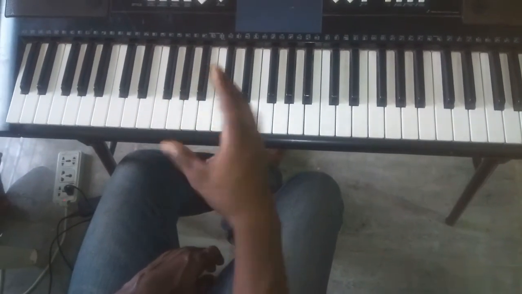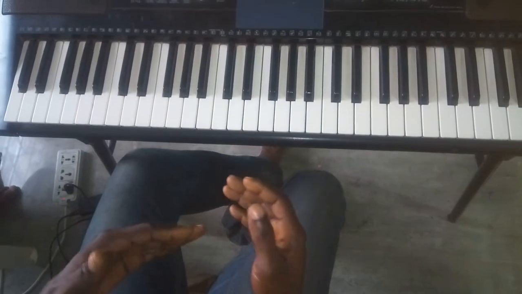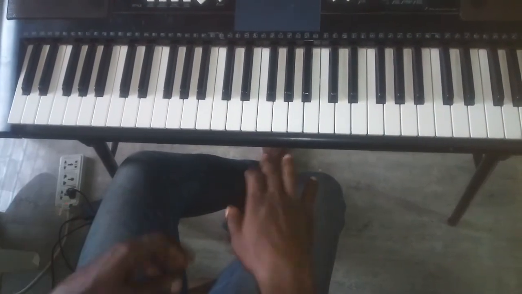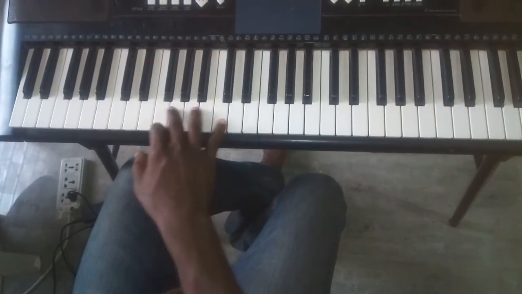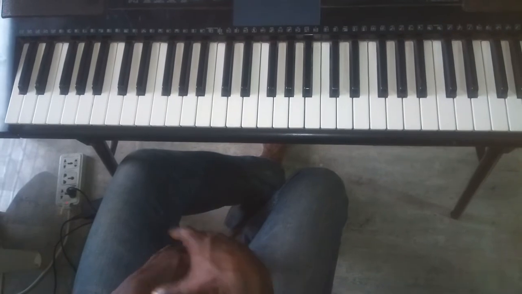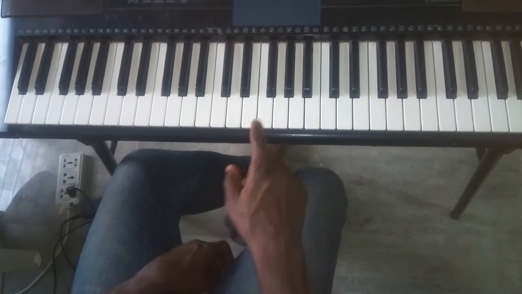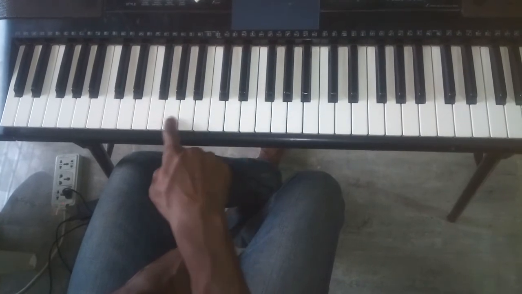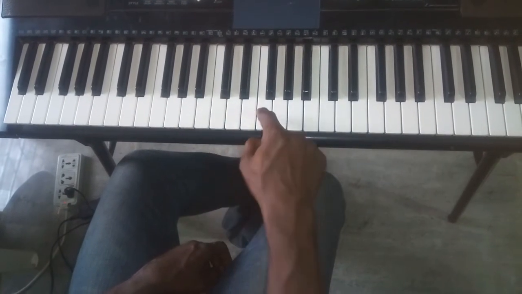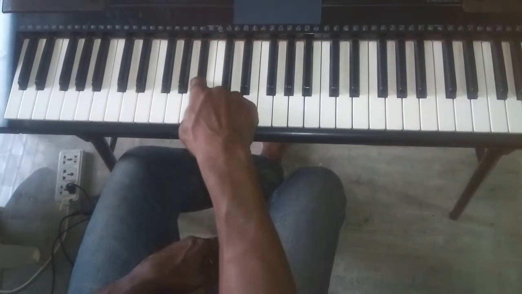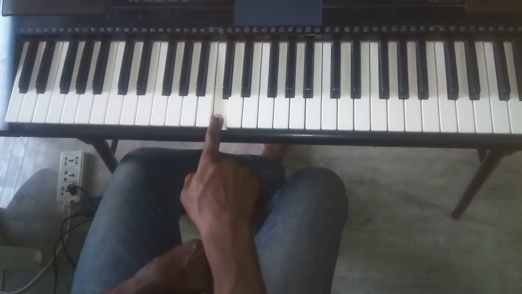Now the progression means the way a song goes, the pattern the song follows. And trust me, there are a lot of songs that follow this same pattern. With time, as you keep on practicing, when you hear them, you know how the song goes. So it is a 1, 7, 6, 5, 4, 3, 2, 5 progression.